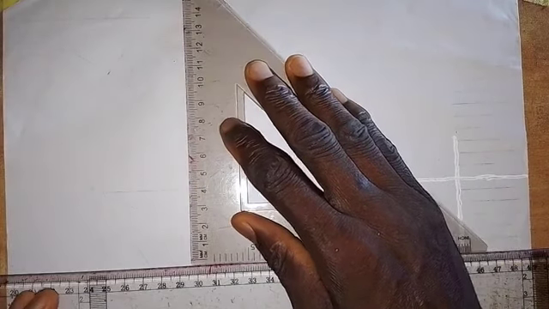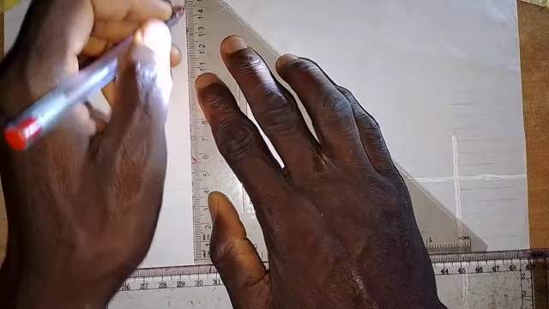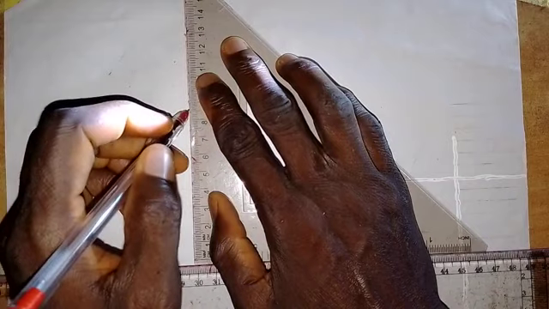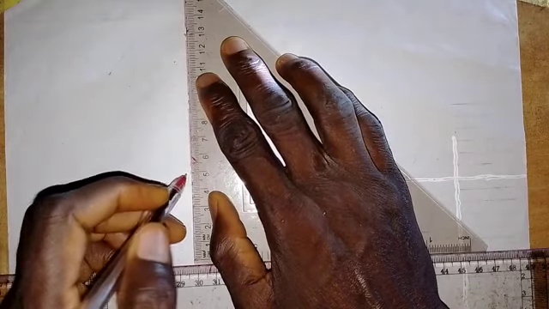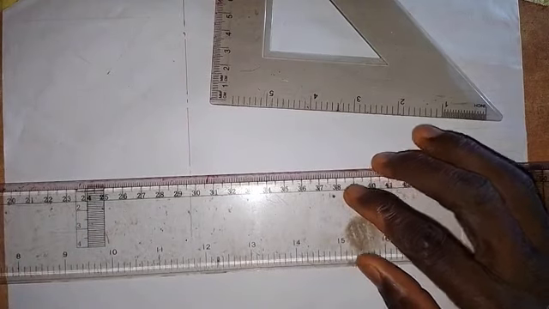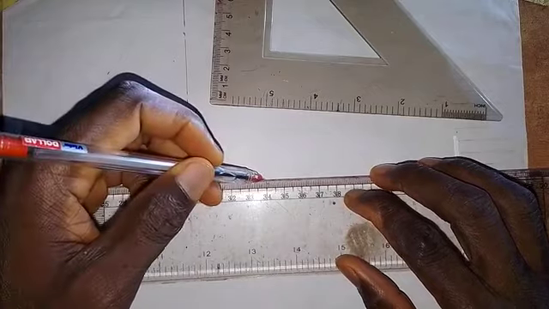So the first thing that we are going to do is we need a space here because of the true shape that we're asked to draw. So we draw a vertical center line here, and a horizontal center line.